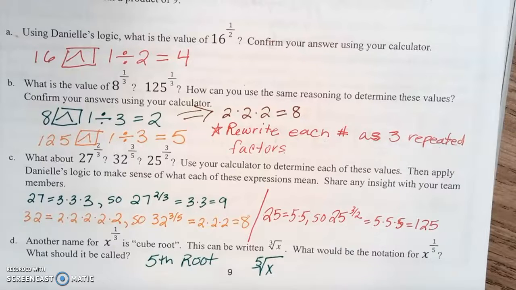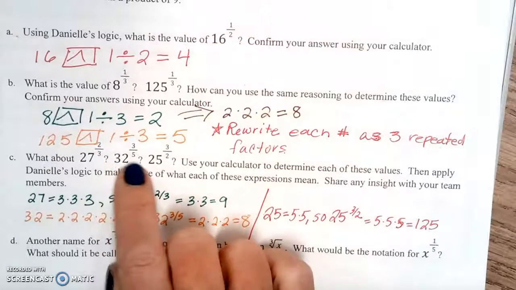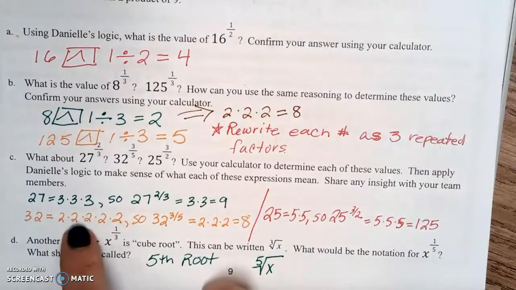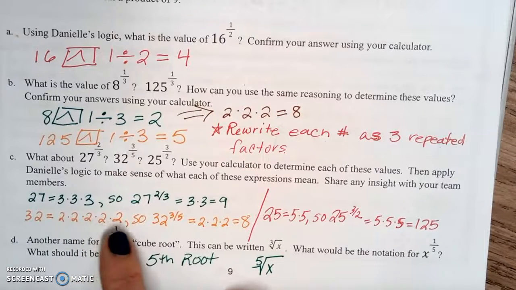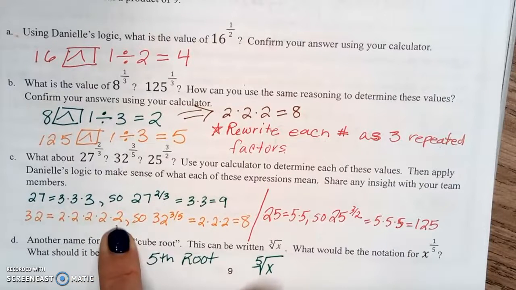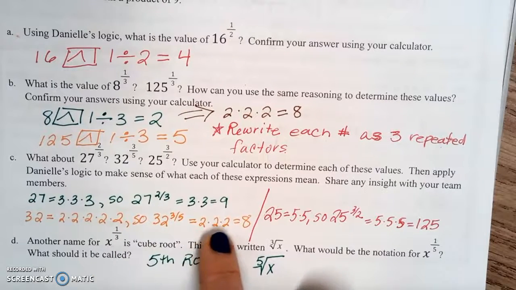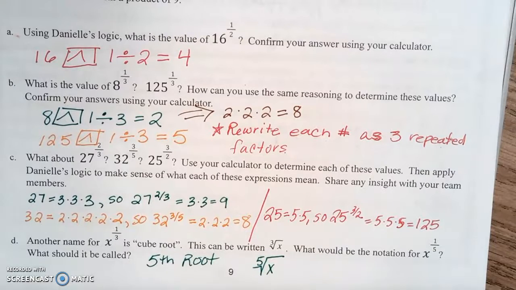Okay. Same thing with 32 to the 3/5 power. What number is being repeated 5 times? That would be 2 times 2 times 2 times 2 times 2. That's a lot of 2's. We need to take that 2 and take it to the power of 3. So 2 times 2 times 2 is 8. You can double check it with your calculator.